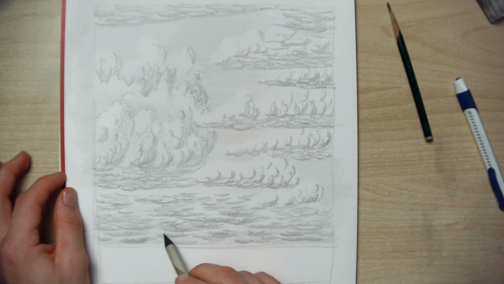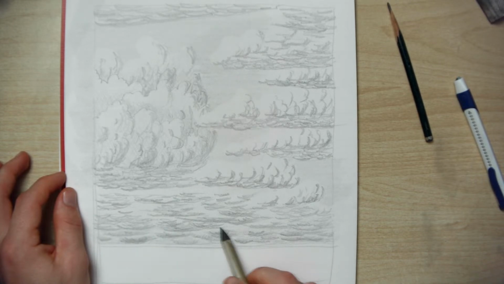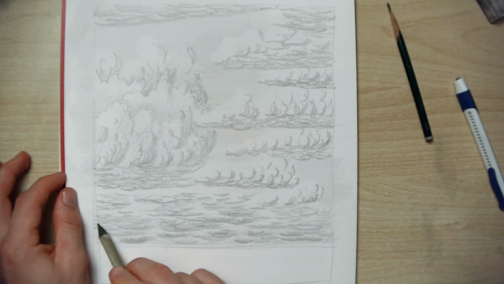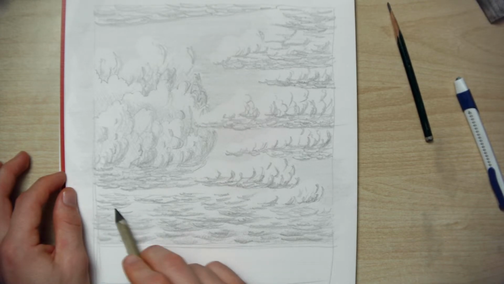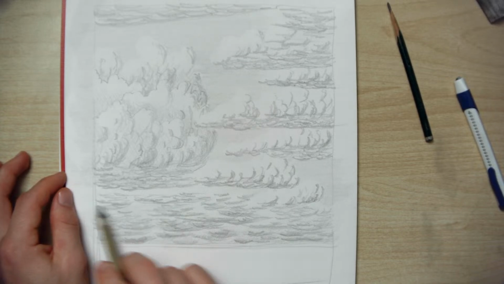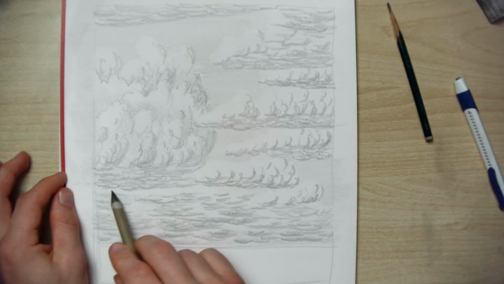Then I'll go into a couple of individual clouds to fluff them up a little bit more, and then just work my way up again from the very background down there above the horizon, working my way towards the foreground.